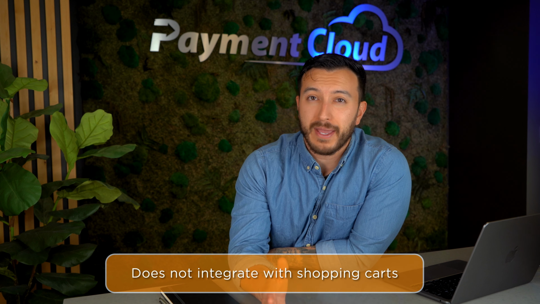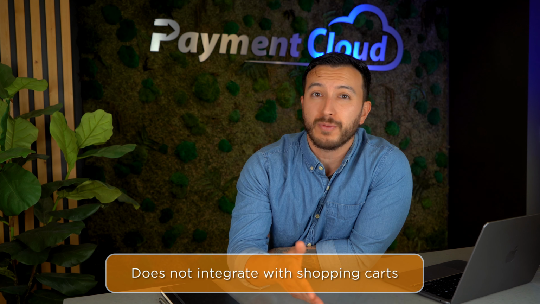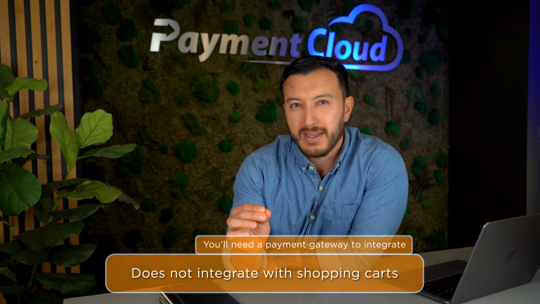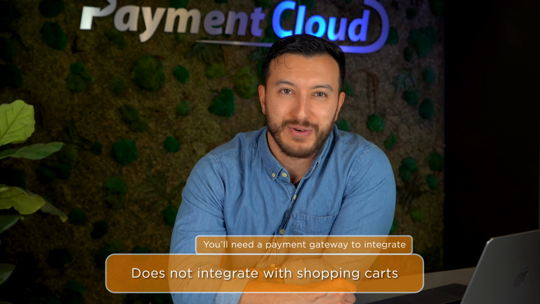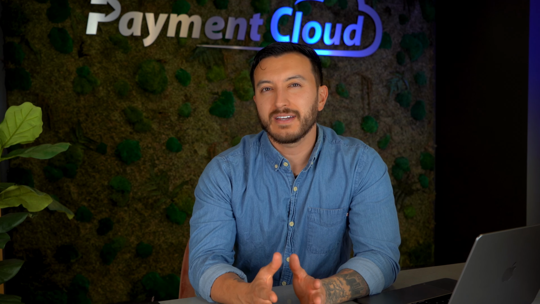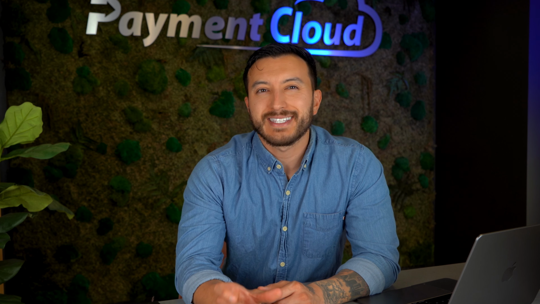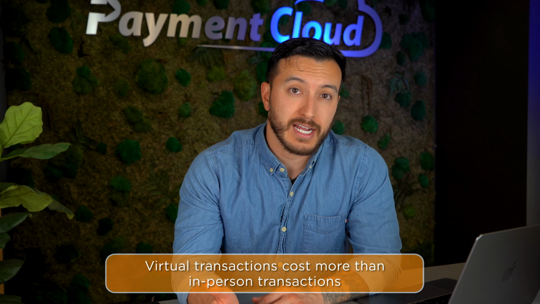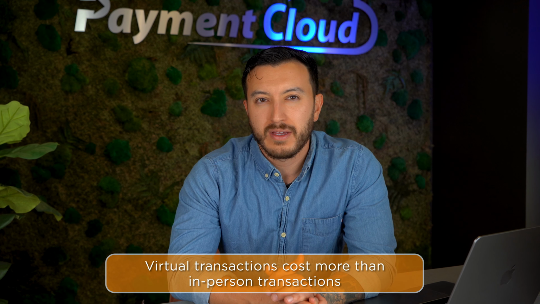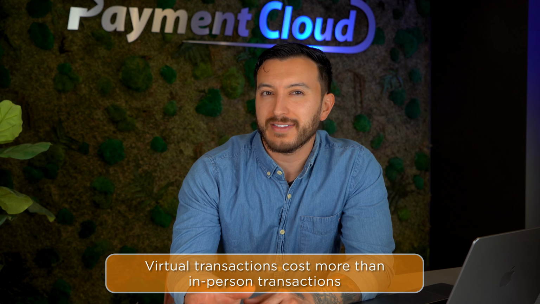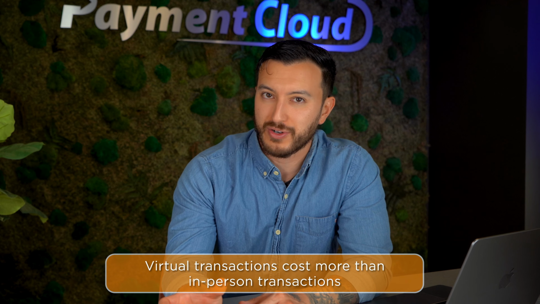So if you want to accept payments on your website, you will need your payment gateway to bridge that gap. And if you're already paying for a payment gateway, chances are you have access to a virtual terminal. Technically, a virtual terminal is a feature of a payment gateway. However, transactions processed through a virtual terminal cost more than your regular in-person transactions. This is because fraud is more common with this payment method. So the payment processors offset that risk by raising rates to the merchant.